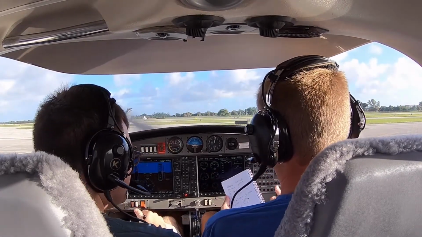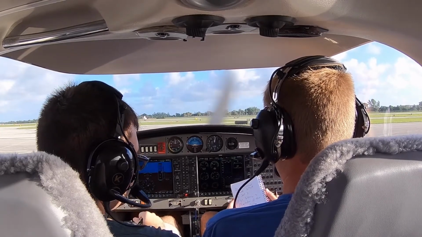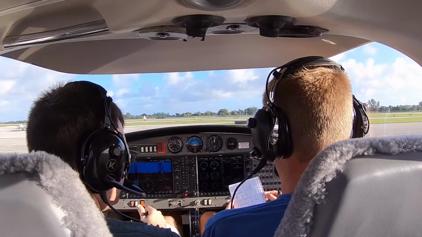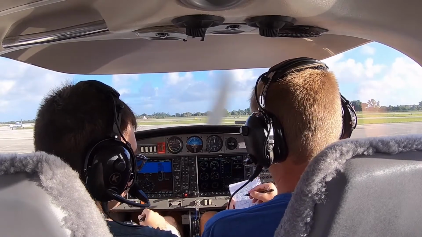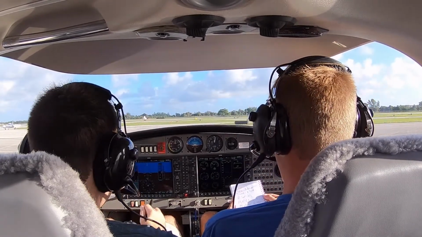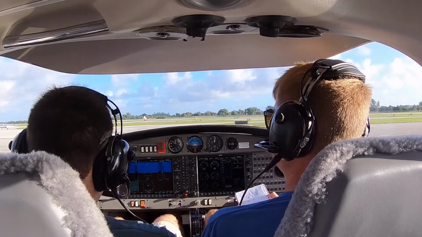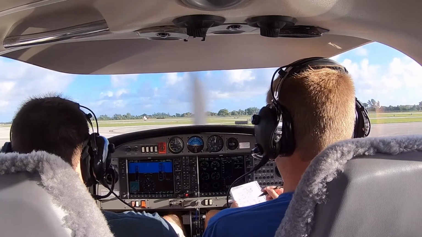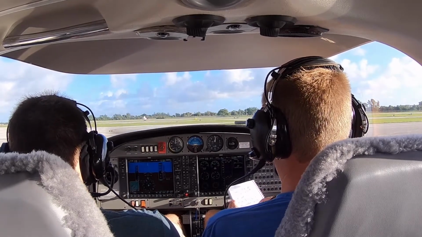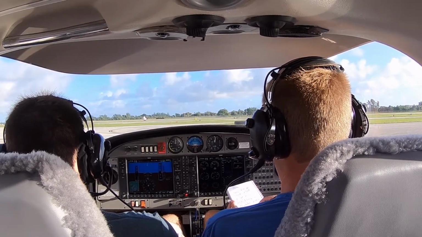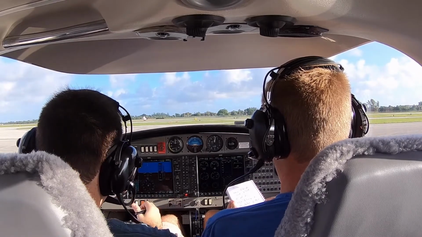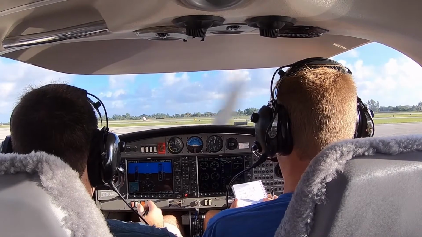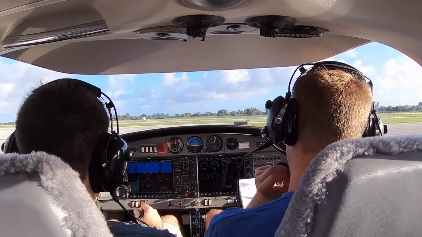Pompano ground, Diamond 279 Charlie Alpha at spot 2. Flight following to Okeechobee at 4,500 with Delta, ready to taxi. Diamond 279 Charlie Alpha, Pompano ground, runway 15, run up area, taxi via Delta, cross runway 10, hold short runway 6. Runway 15 via Delta, 10, hold short at 6. 9 Charlie Alpha.